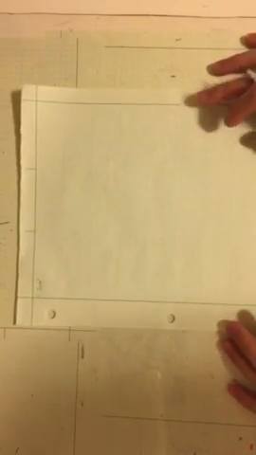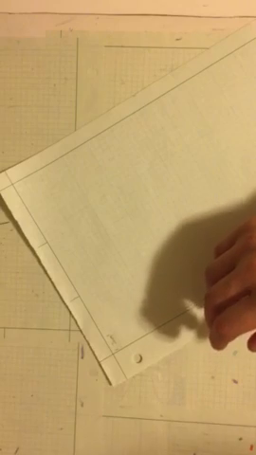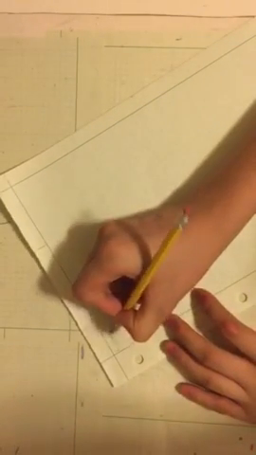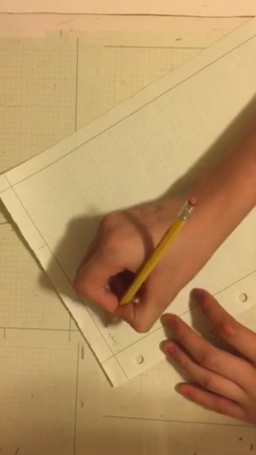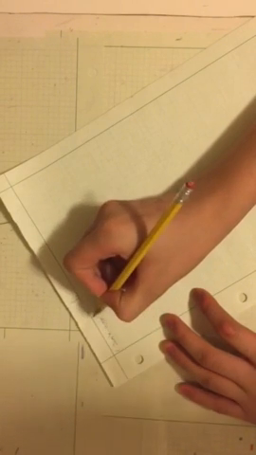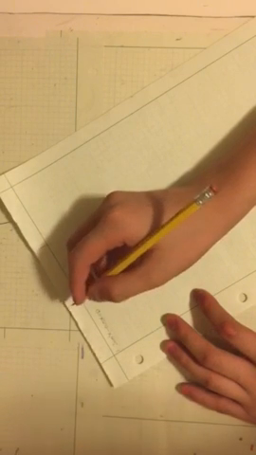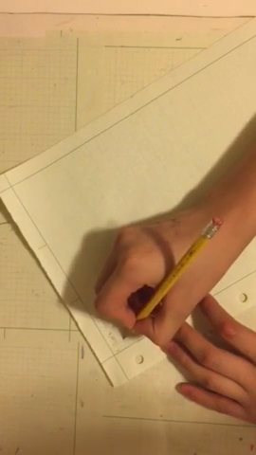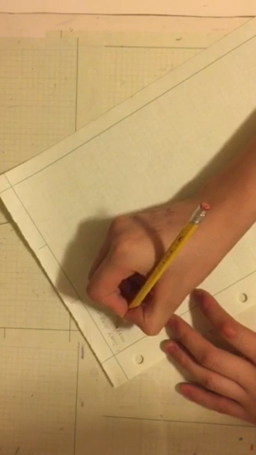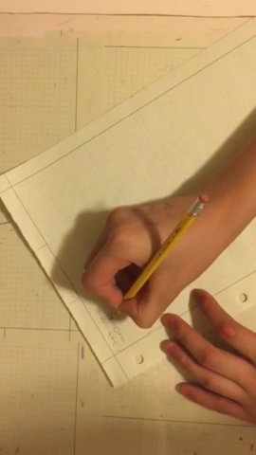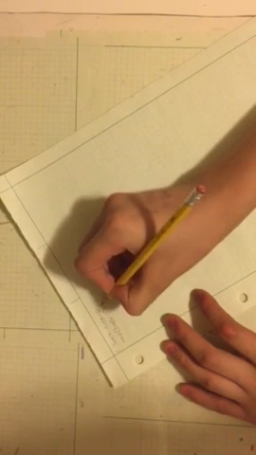So for this one, I will be doing number 1 through 7. So number 1 is 2 cosine cubed x minus cosine x equals 0. So for this one, I should take out the cosine x first, making 2 cosine squared x minus 1 equals 0.